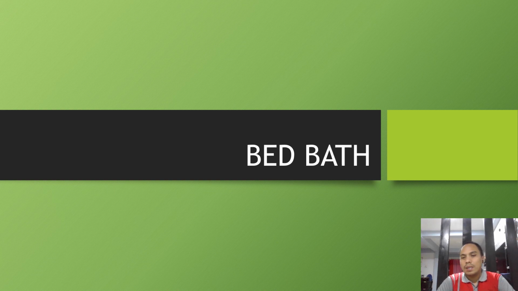So what are the equipment needed in this bed bath? First, we have the wash basin, the bath blanket, the bath towel, the washcloth, the patient gown, a hamper for soiled linen, gloves, soap, and hygiene supplies. Hygiene supplies include lotions, powder, and deodorants. And then we also need the bedpan and the urinal. Those are the equipment that we use in our bed bath.